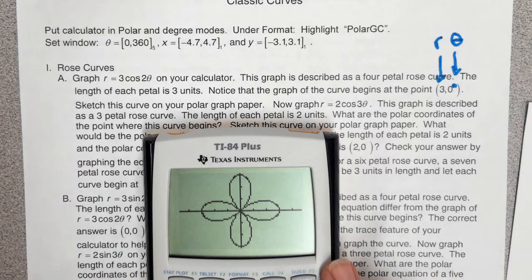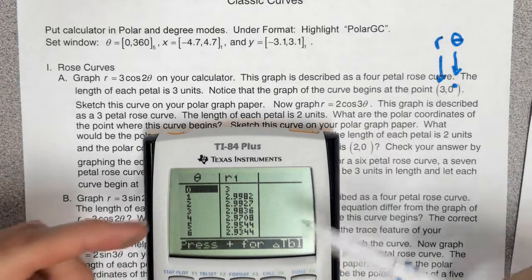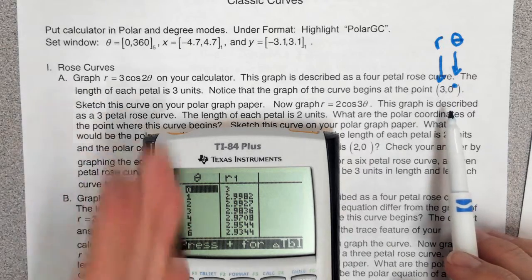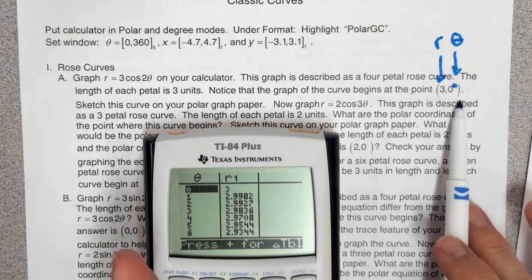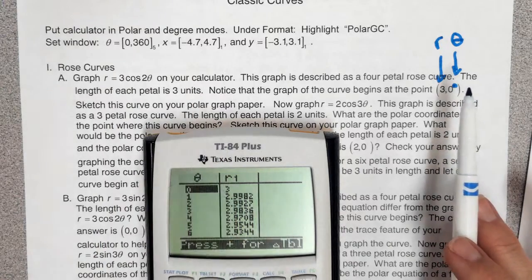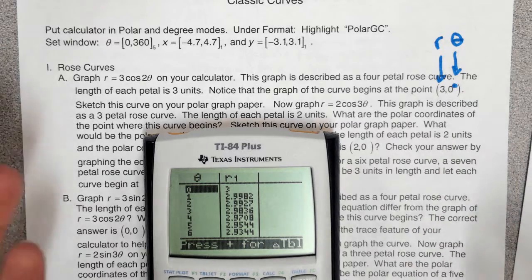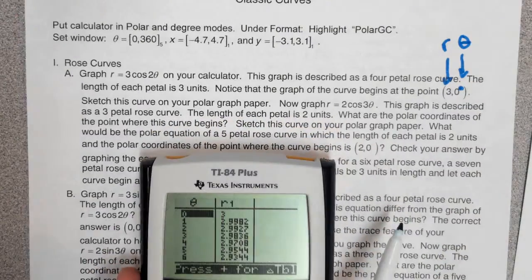Go to your table with me. Go second graph. And I want you to look at how it's in your table versus how they wrote it. The first column is your theta, but we write the thetas when? Second. The second column is your r, but we write the r's when? First. So later on, if they ask you where a curve starts at, do you need to go to your table? Yes. Okay, we're going to continue reading.